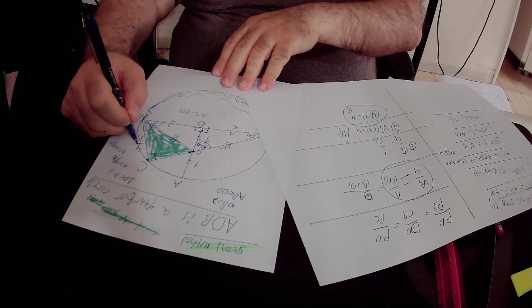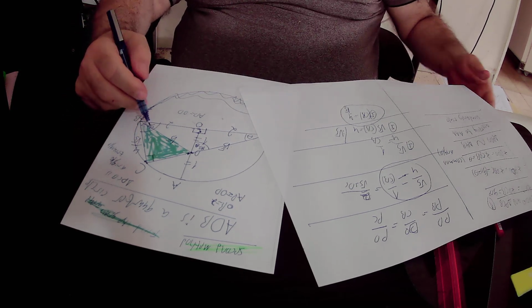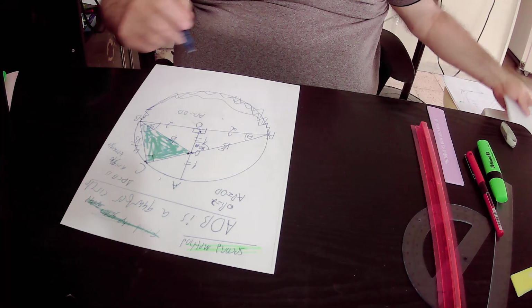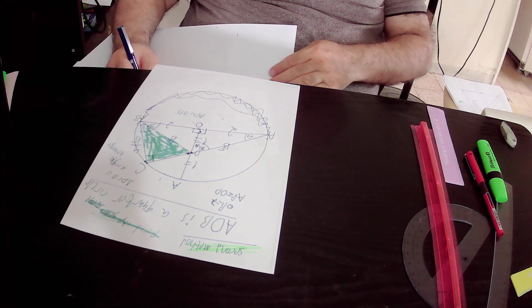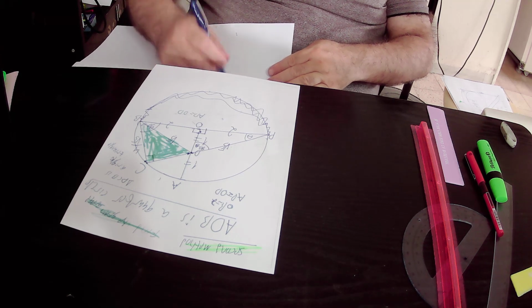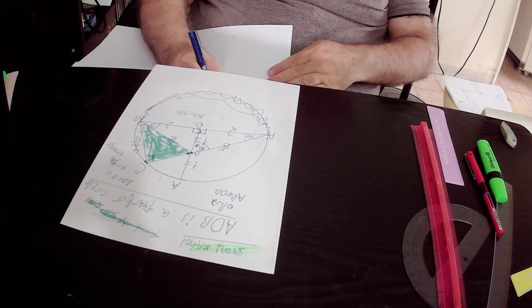In the next step, we will implement the Pythagoras theorem on the right blue triangle, triangle CDB. According to the Pythagoras theorem, the square of the hypotenuse equals the sum of the squares of the perpendiculars.